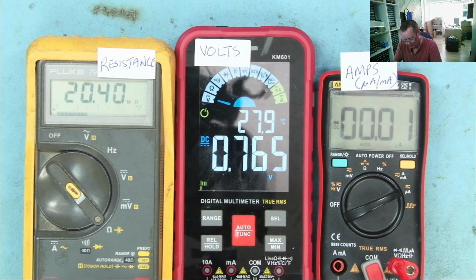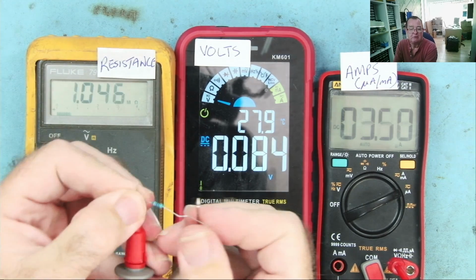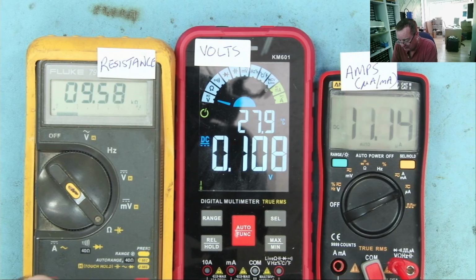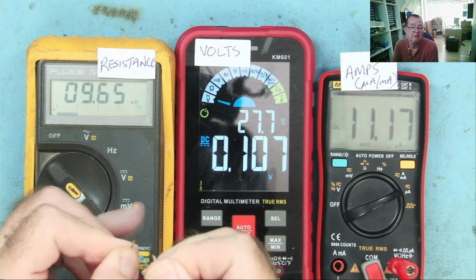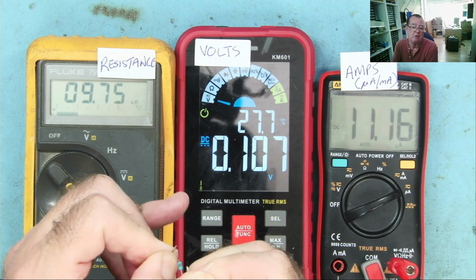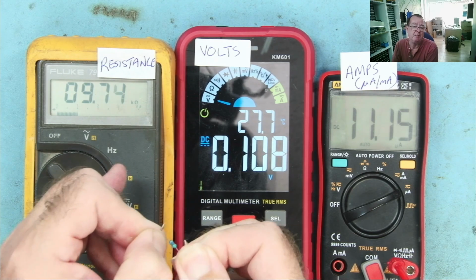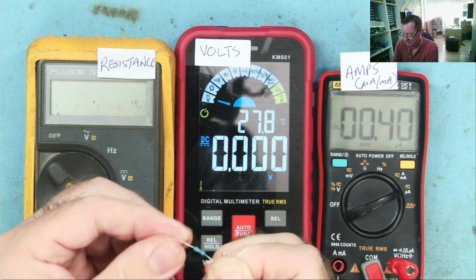Now let me take a resistor. So this is a 10k resistor and we'll measure across it. Now you can see this is reading almost 10k and this is showing 0.107 volts. So that voltage is what's coming out of my meter on resistance range.